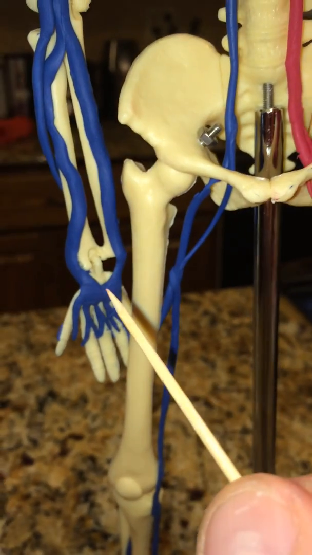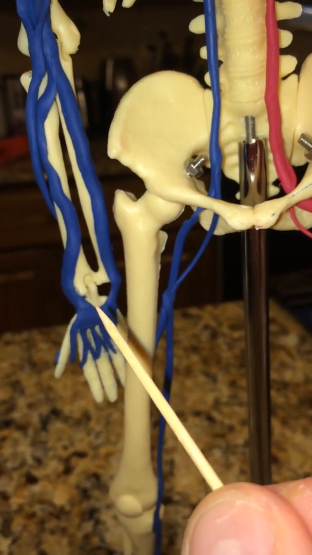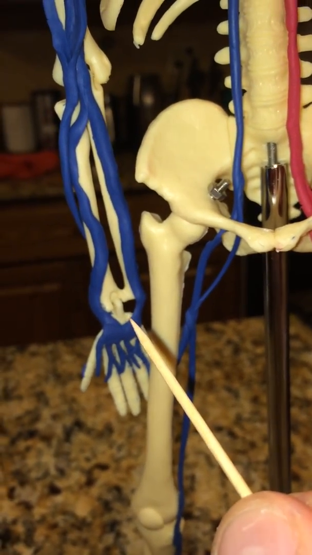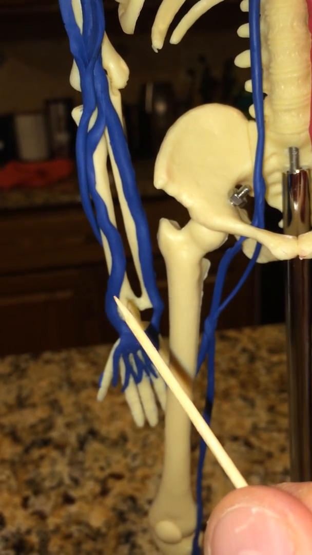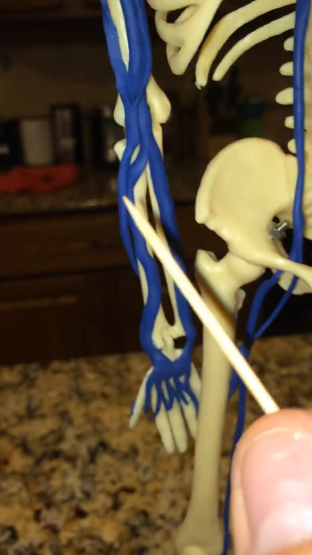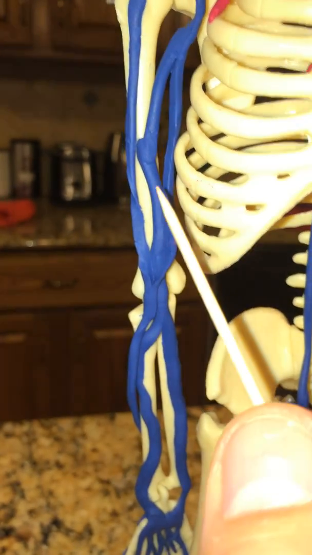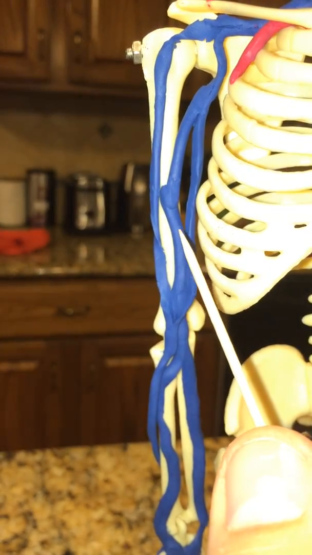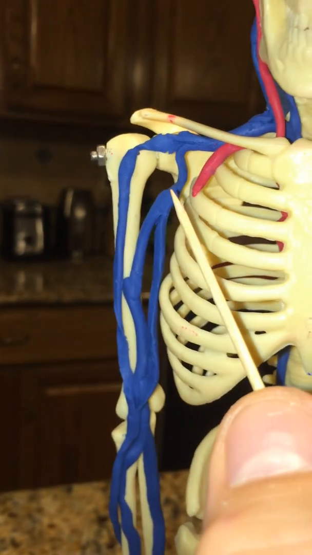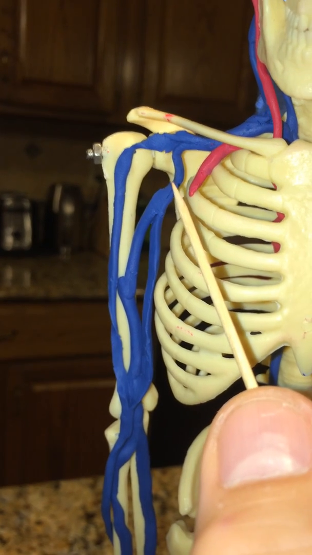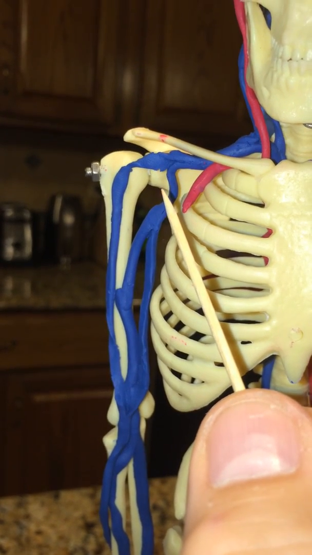If we come back down here though, back at the palmar arch for the vein, we have the ulnar vein and the radial vein. They come back up into the brachial vein, which is the deeper one. That comes back over into here, which is our axillary vein.